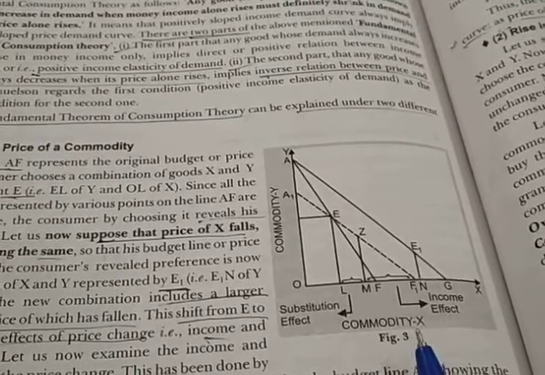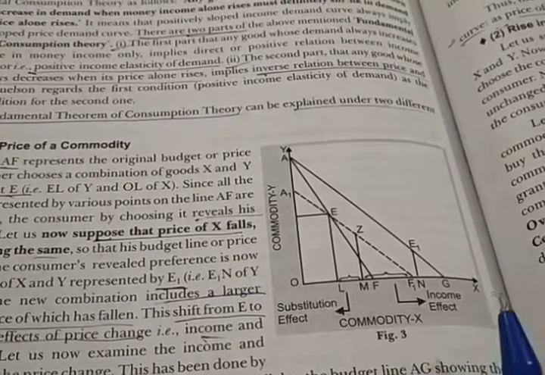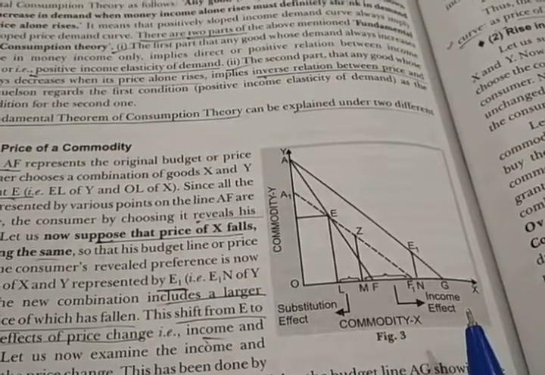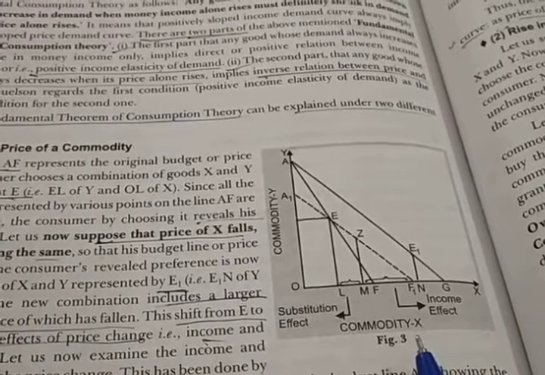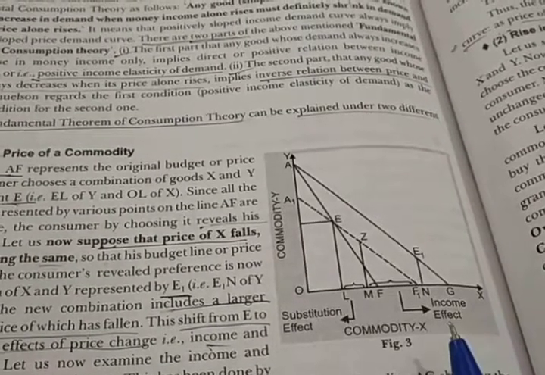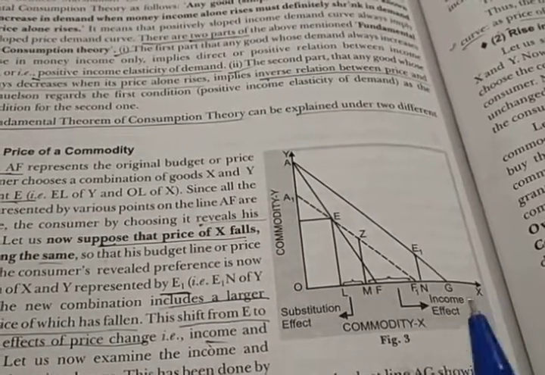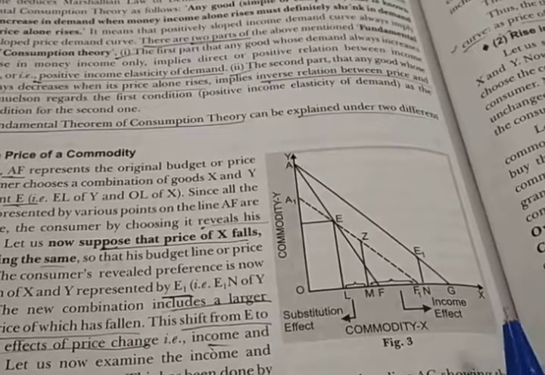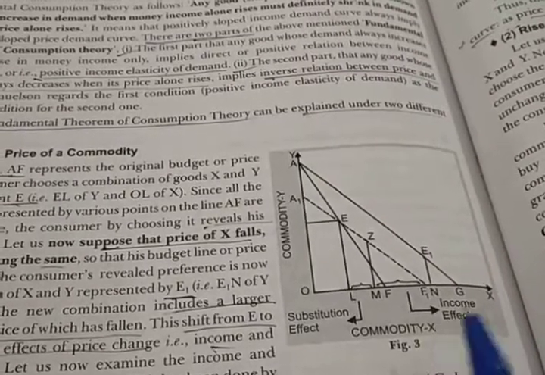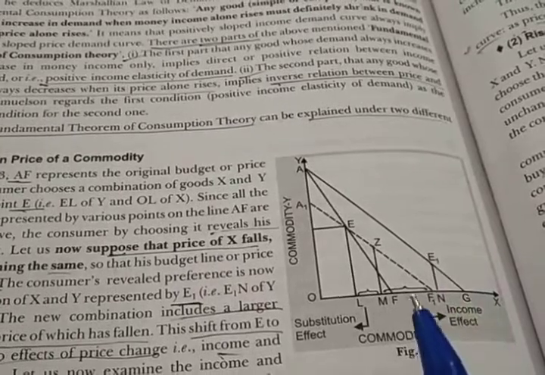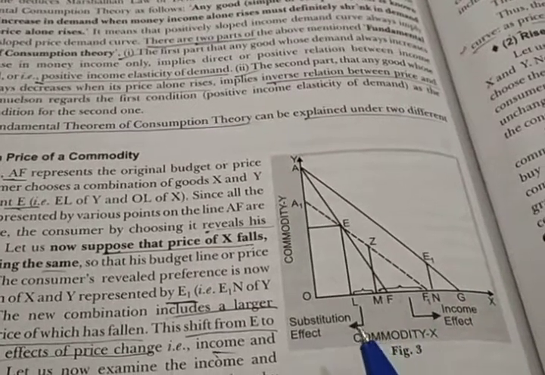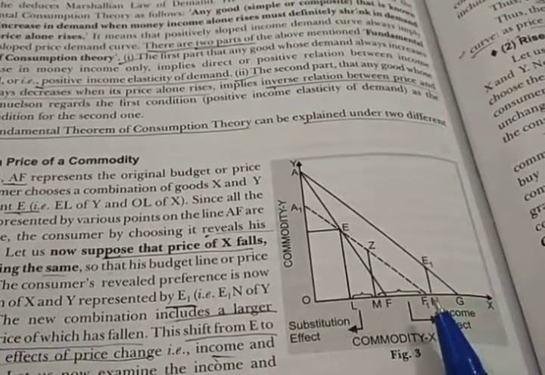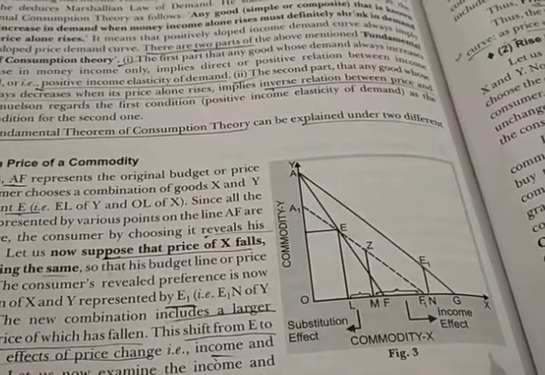That is the definition of substitution effect, that real income of the consumer is made constant. So for making the real income constant, or for making his purchasing power constant, whatever extra that he has left with him after the purchase of X good is taken away from him.